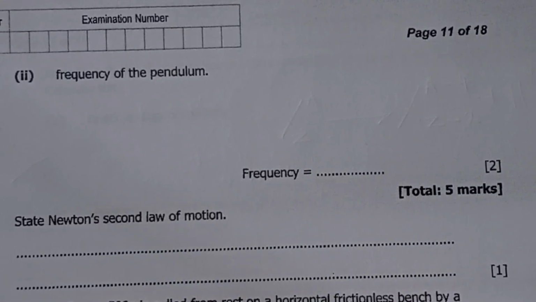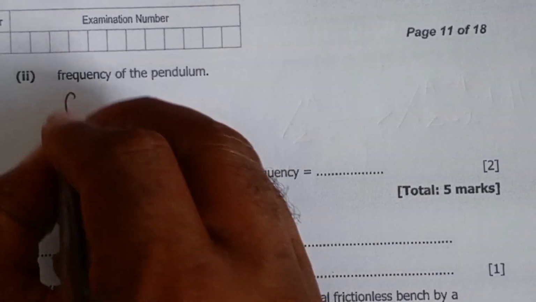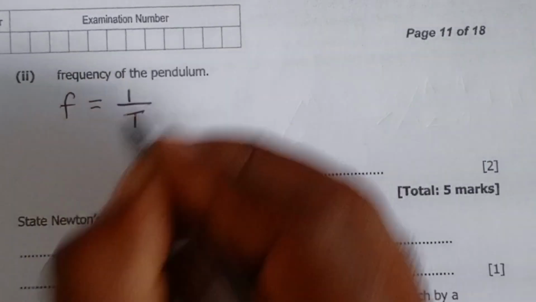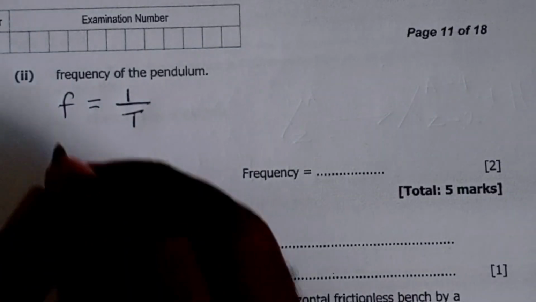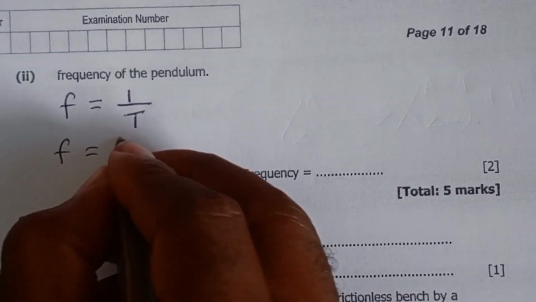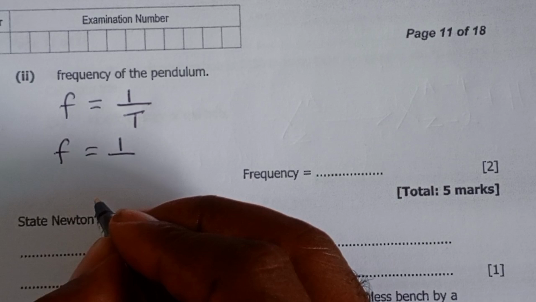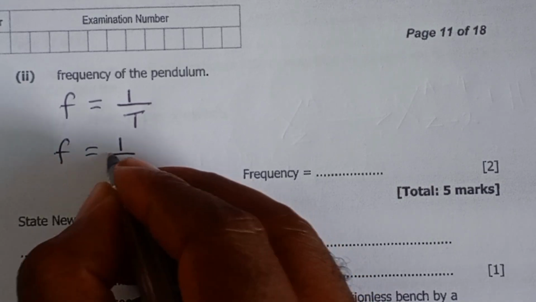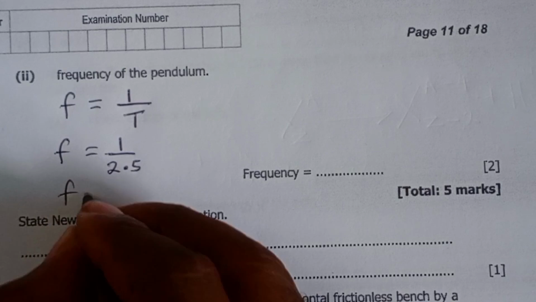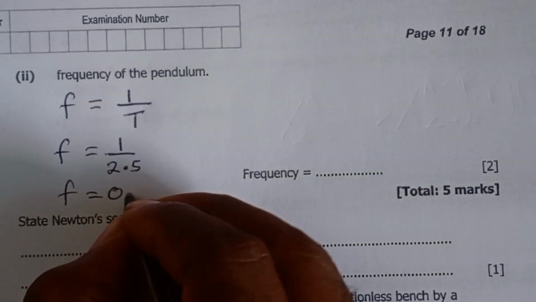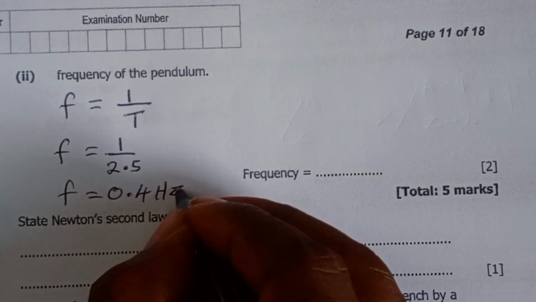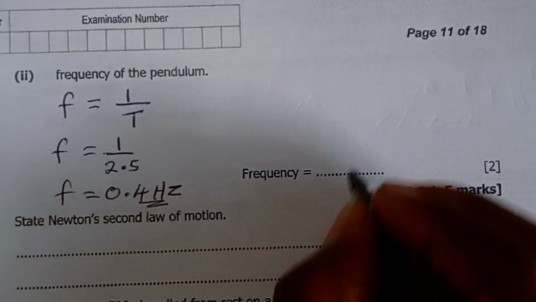Calculate frequency of the pendulum. So frequency is equal to 1 over period. It is 1 over 2.5. So frequency is equal to 0.4 hertz.